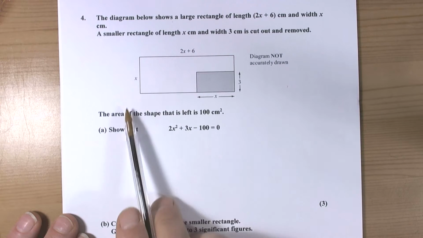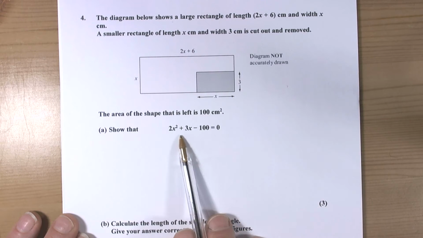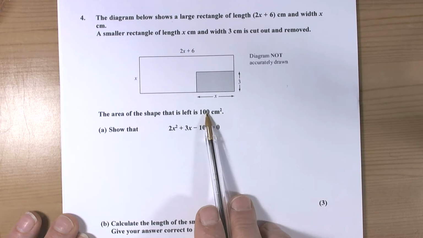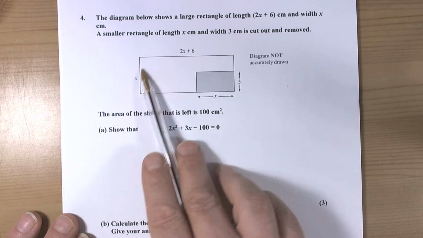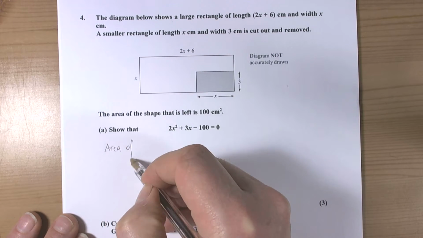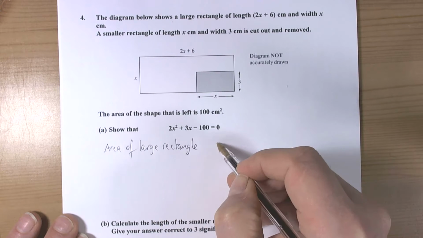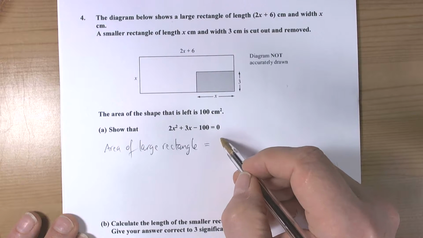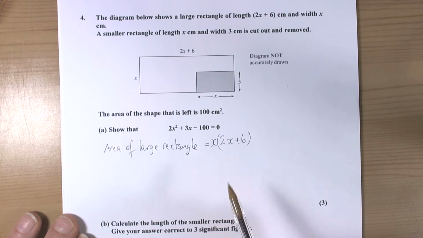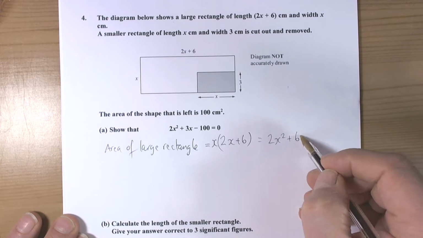So this question's about show that, and it's got a shape involving some algebra for the lengths, and it wants us to show that when we cut this bit out, the area of the shape that's left is equal to that. So we can recognise here that if we do the area of the large rectangle, now show that questions really want you to be writing down what you're doing very carefully to describe it. So we've got 2x plus 6 all multiplied by x, the length times the width. So that gives us an answer when we multiply that out of 2x squared plus 6x.